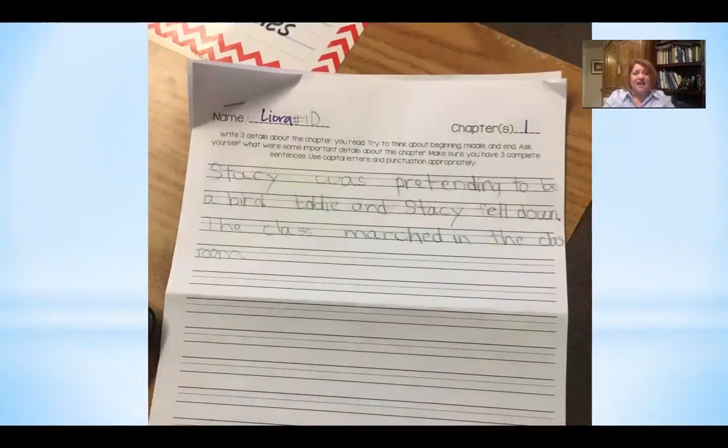So I snapped this photo when I was in a classroom, and the students were writing on their own while the teacher was meeting with small groups for reading instruction. And the paper says this: write the 3 details about the chapter you read. Try to think about beginning, middle, and end. Ask yourself, what are some important details about the chapter? Make sure you have 3 complete sentences. Use capital letters and punctuation appropriately.